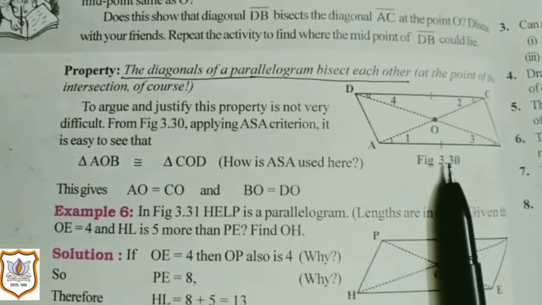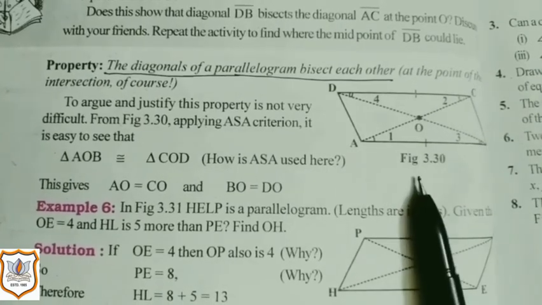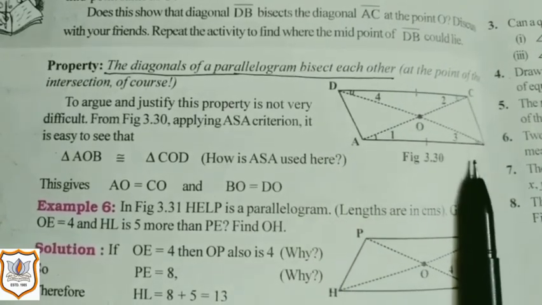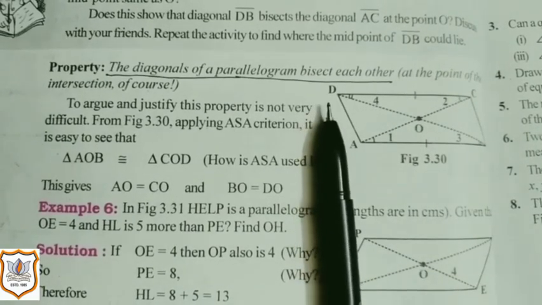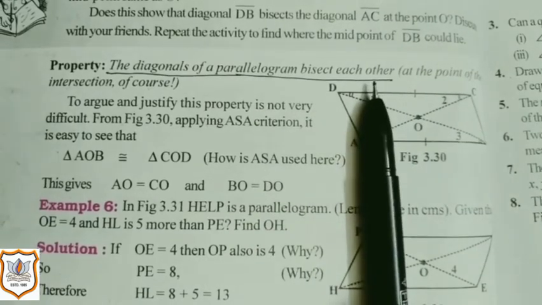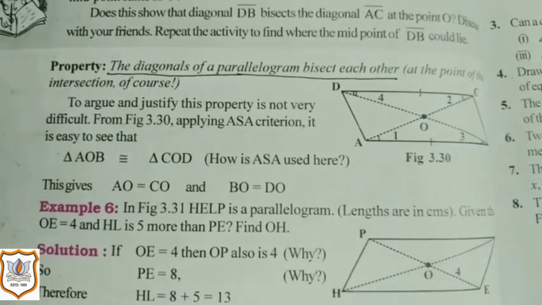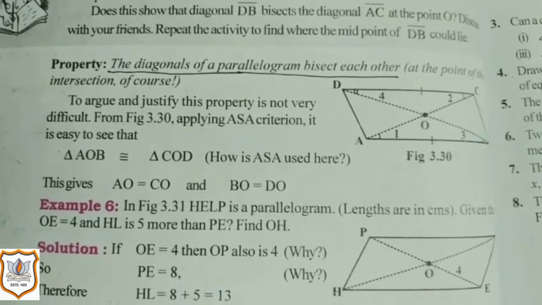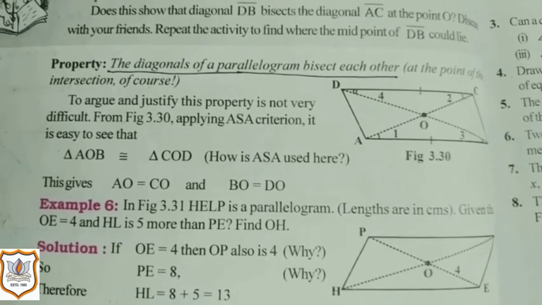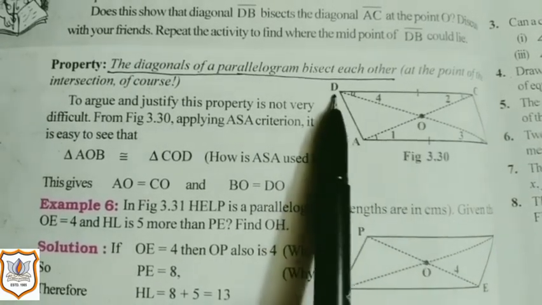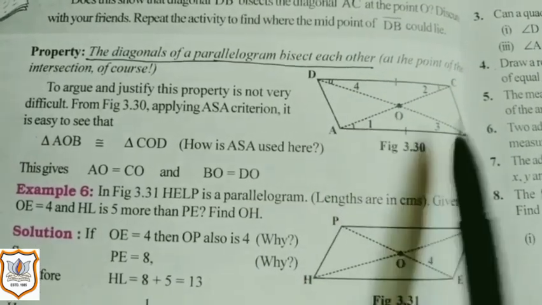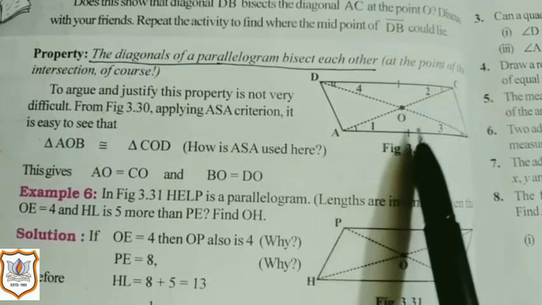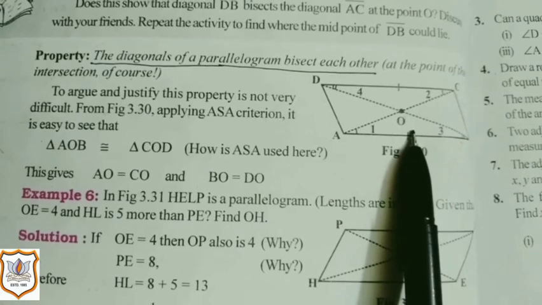Look at this figure. This is a parallelogram. A, B, C, D, and AC and BD are two diagonals. Bisect each other means that each diagonal cuts the other into two equal parts. So, OD is equal to OB and OC is equal to OA because the diagonals bisect each other. Clear?